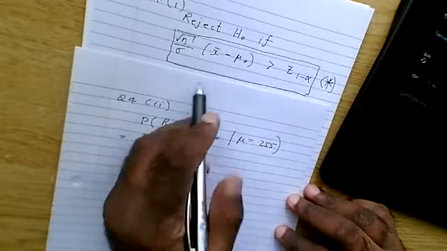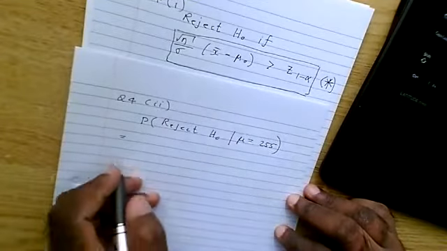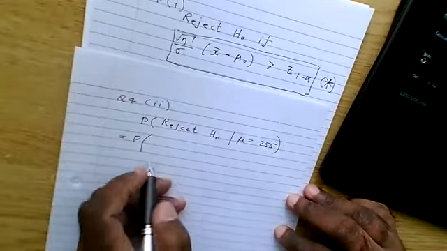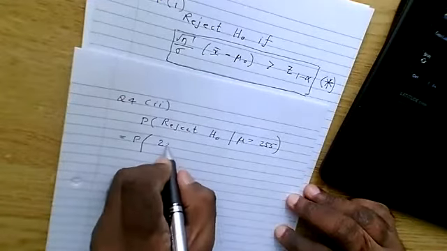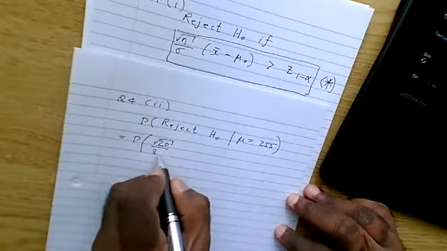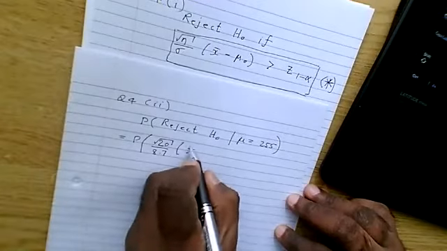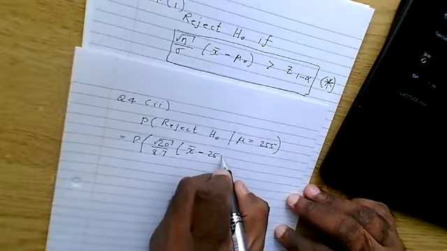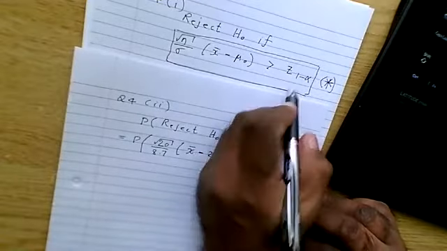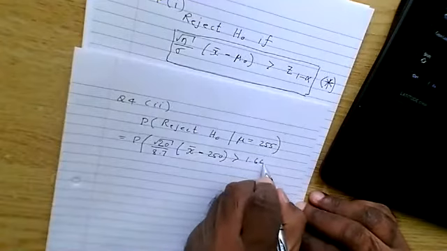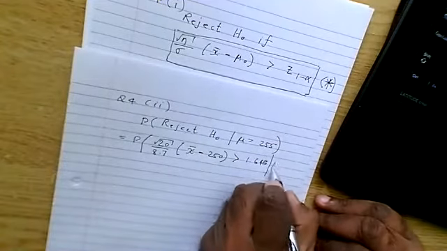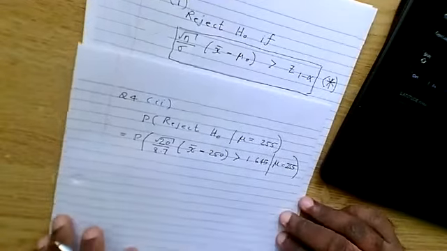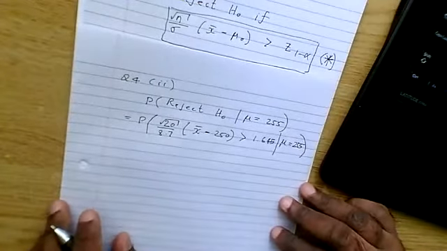Now, we know this is the rule for rejecting H0. Putting in the values, remember n was given as 20, and sigma was 8.7. X bar, leave it as X bar. Mu zero was given as 250. Greater than this is 1.645, given that mu is 255. So this is the probability that you're asked to find, right?